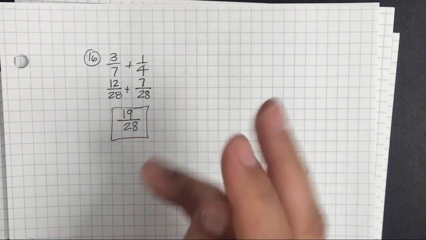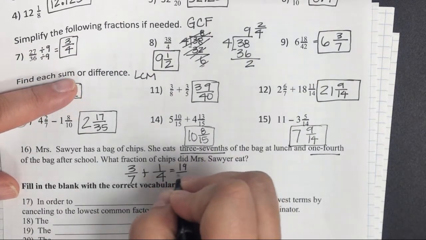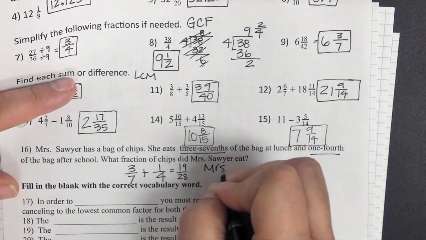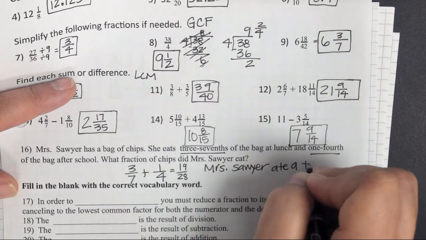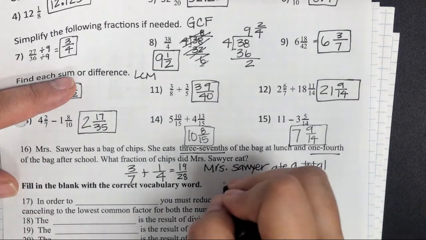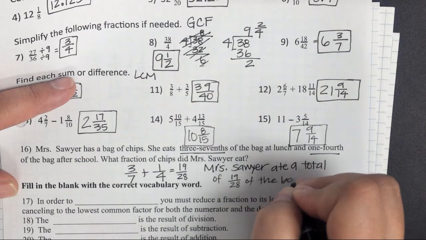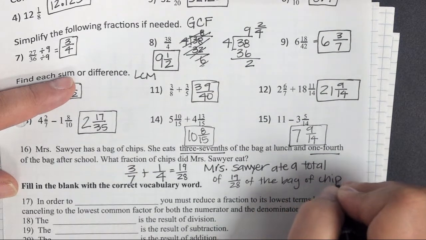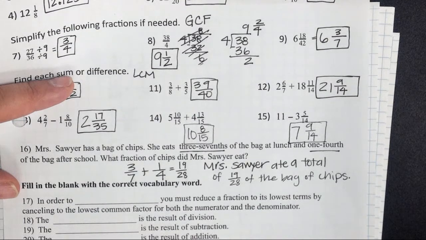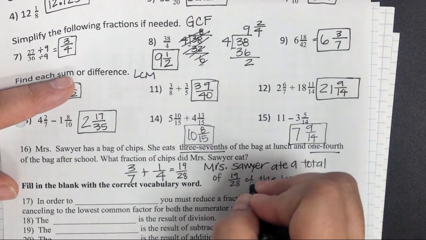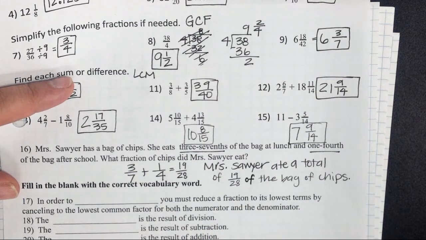Now, important. On this question, answer in a complete sentence. Miss Sawyer ate a total of 19/28 of the bag of chips. Remember, if it's a word problem, if it asks in words, we want to answer in words.